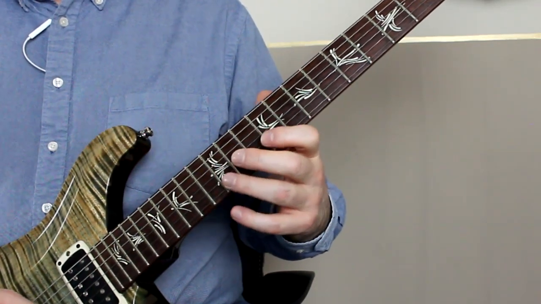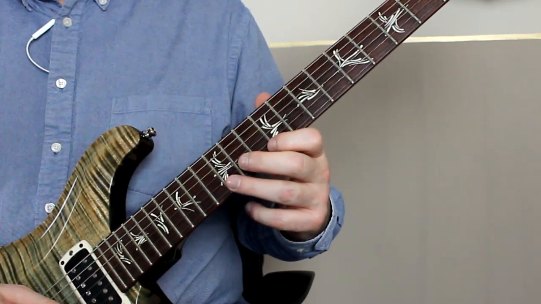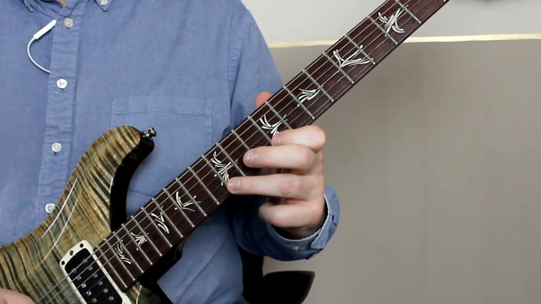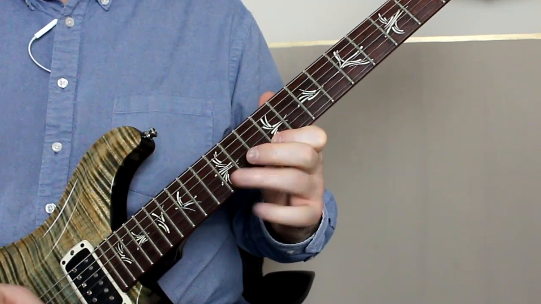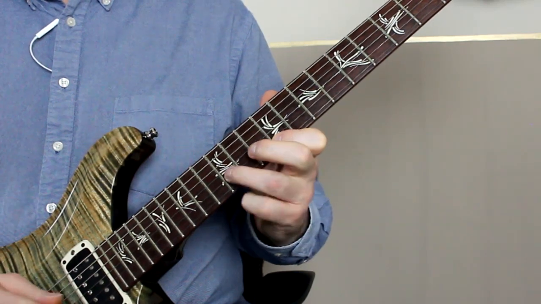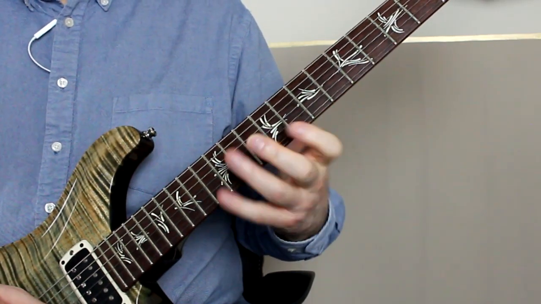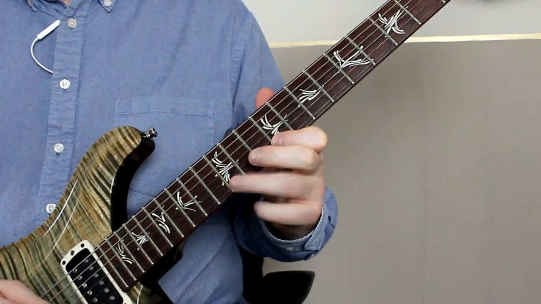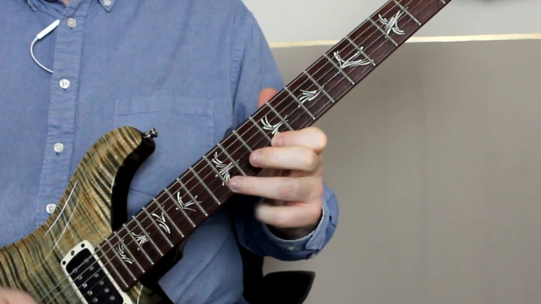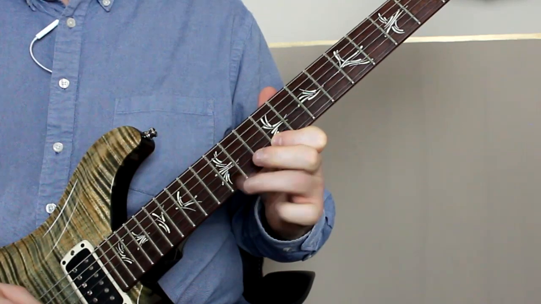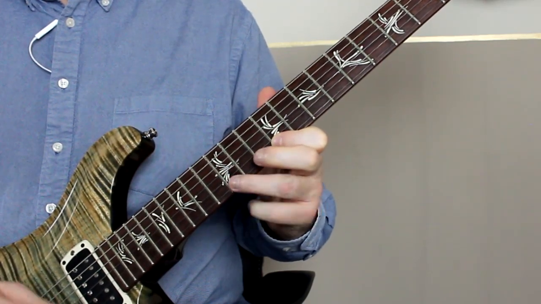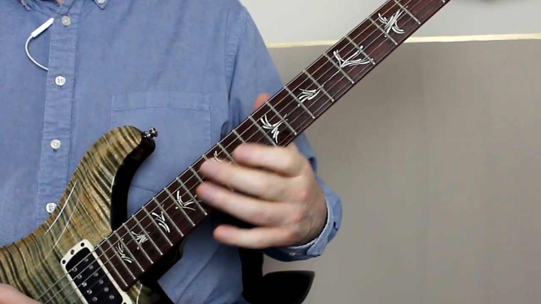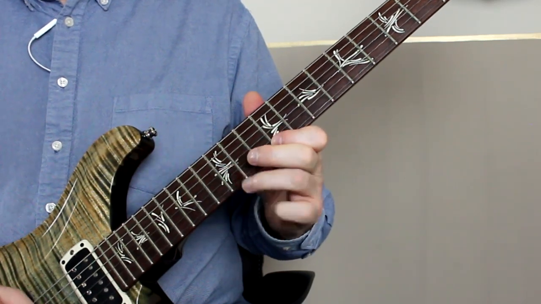The other thing you can do is repeat those first two notes twice, upper two notes twice. And you can either just use it to punctuate, or I'm just interspersing it, or you can do it all the time.